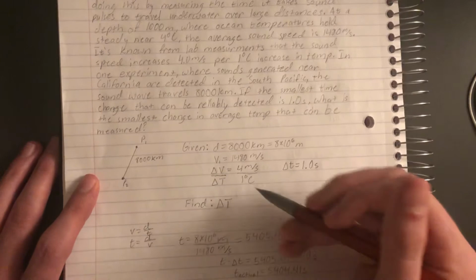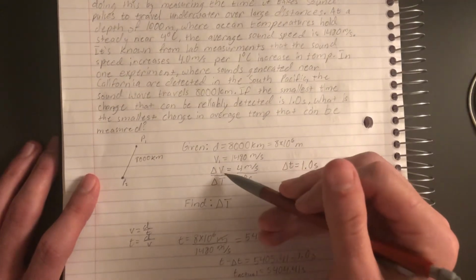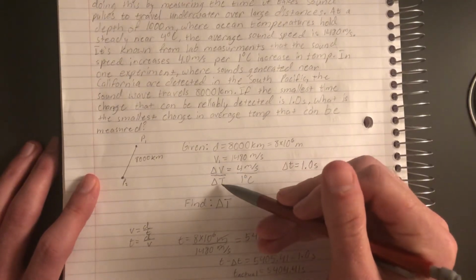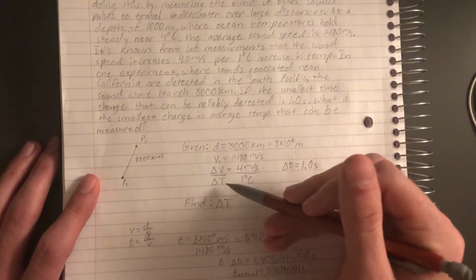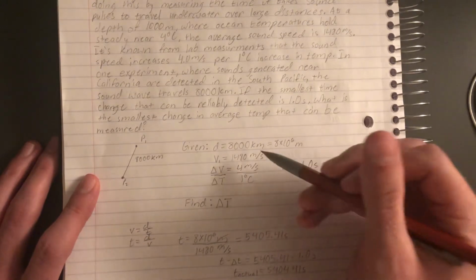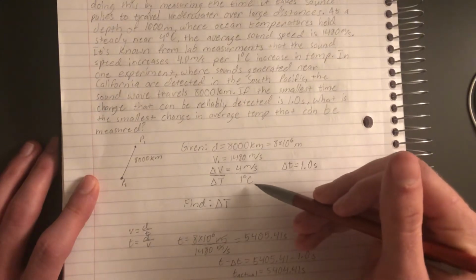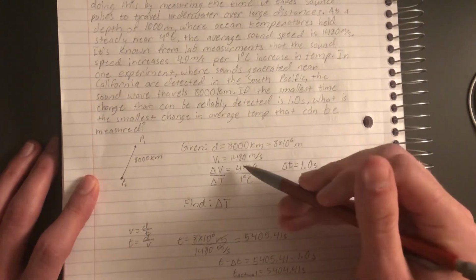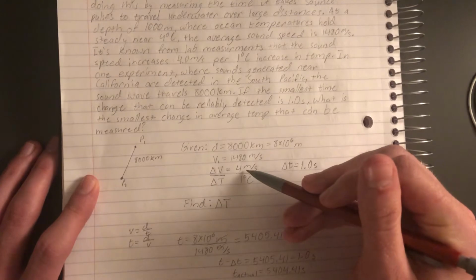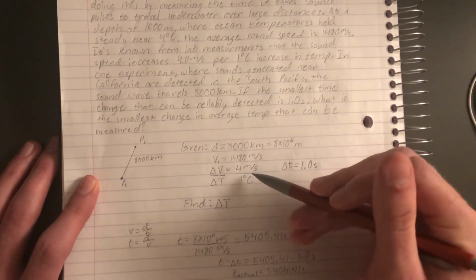And then they give us this conversion, which is the change of velocity over the change of temperature. Be very careful with your T's. And that's 4 meters per second over 1 degree Celsius. So per 1 degree Celsius that changes, it will increase the sound velocity by 4 meters per second.